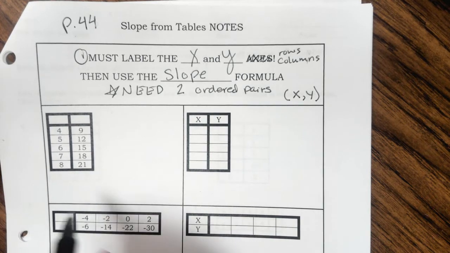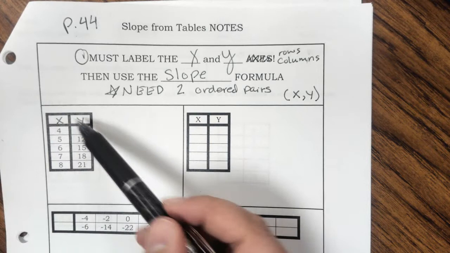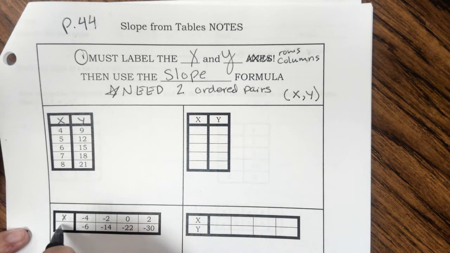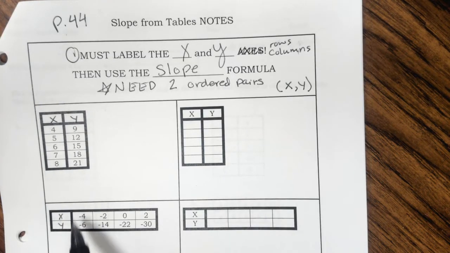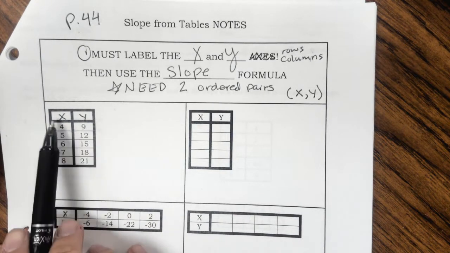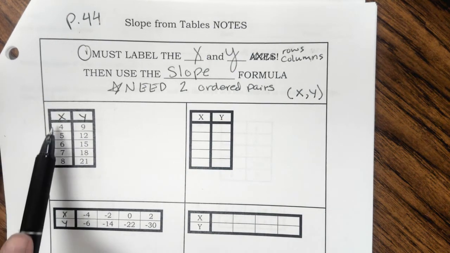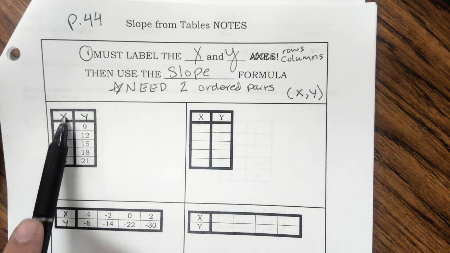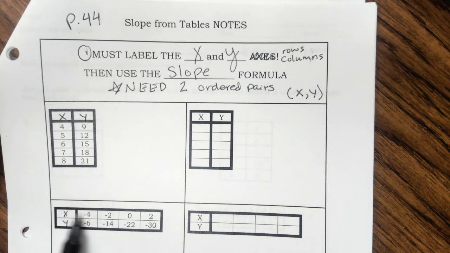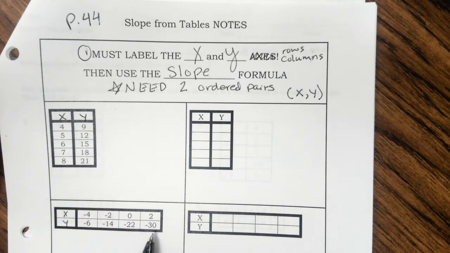Most of the time you'll have a table that looks like this or like this, where X and Y are already filled out with all of the numbers. Sometimes though, instead of X and Y, they might have some words. So it's important that we know X is on the left side or on the top row, Y is on the right side or the bottom row.